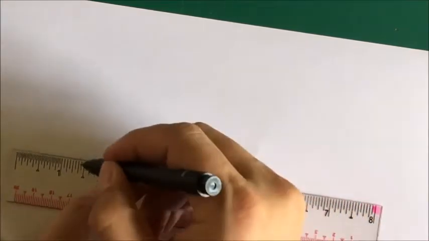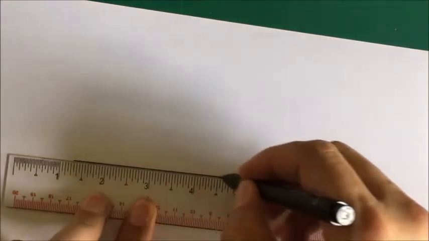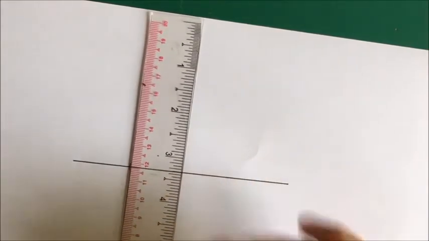So another kind of bisector that you might be asked to construct is where you have a line segment like this and you're given a mark on it, say here. And you have to draw a perpendicular bisector right on that mark. So how do we do that? Well, it's not that particularly difficult.